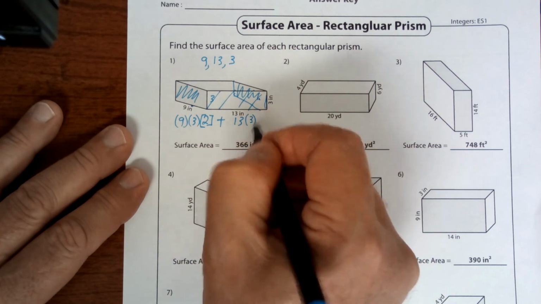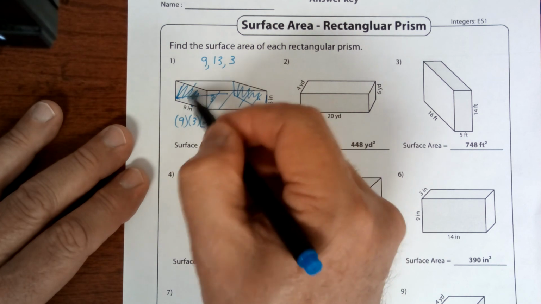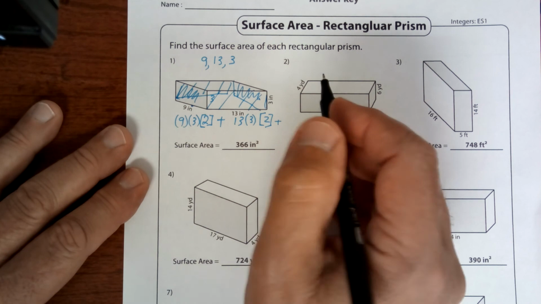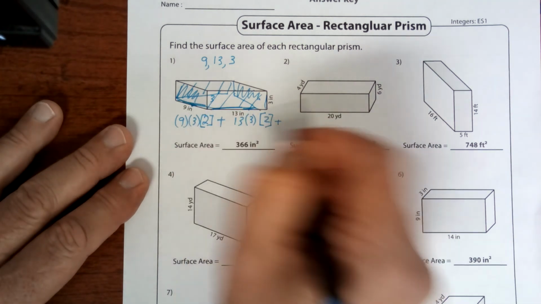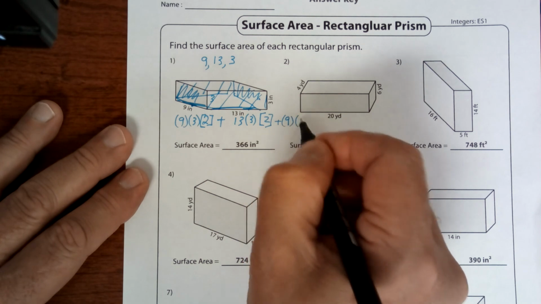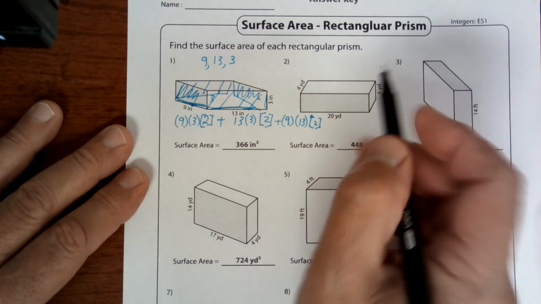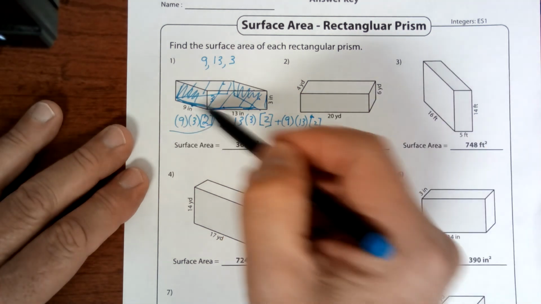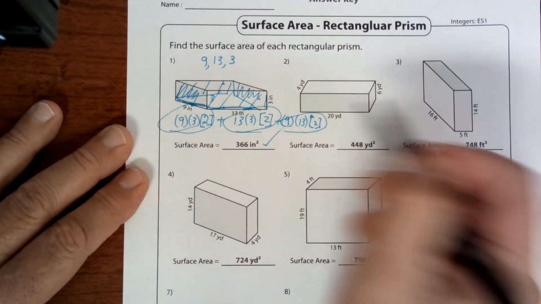But then you got to multiply by 2 because the back side over here is the same as the front side. And then finally, you have the top and the bottom. Well, the bottom is 9 by 13. So you're going to do 9 times 13 and then times 2. Okay, because the bottom is the same as the top. And then you're going to add this to this to this. And then you should get that answer. And that's how you do surface area.